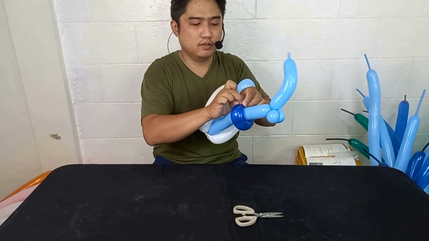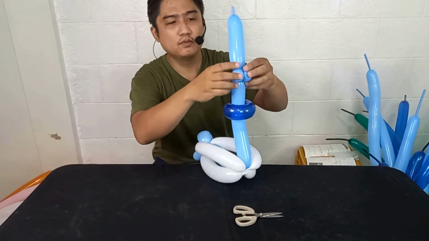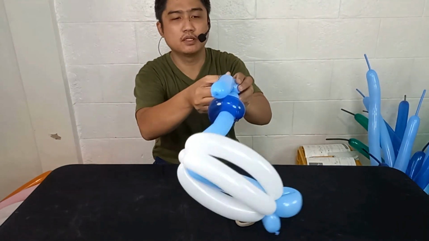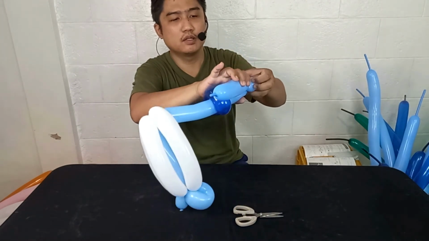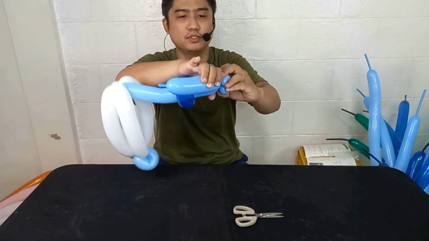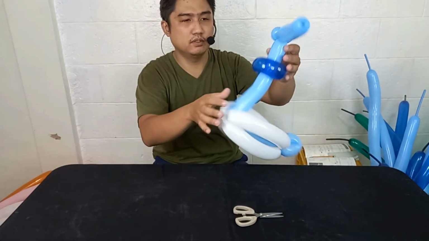Put it around, make a knot. Now, after that, you need to push these 2 bubbles here and twist this portion to lock the head of our condor.